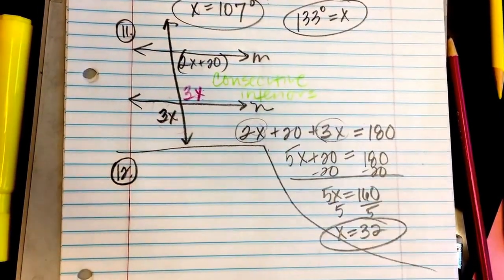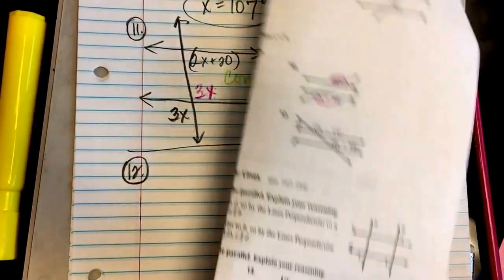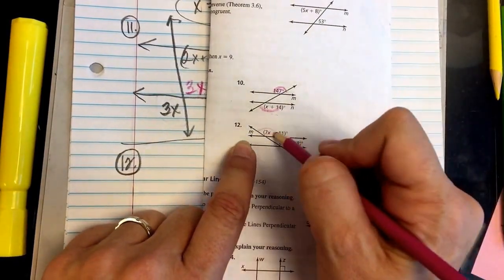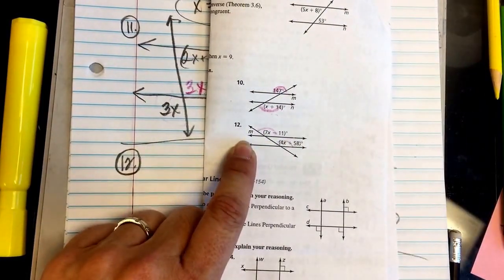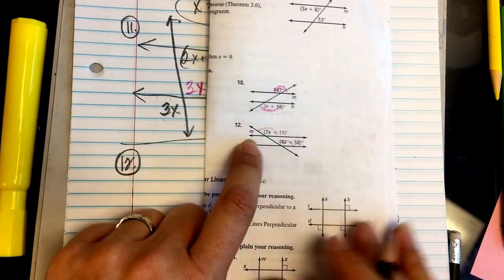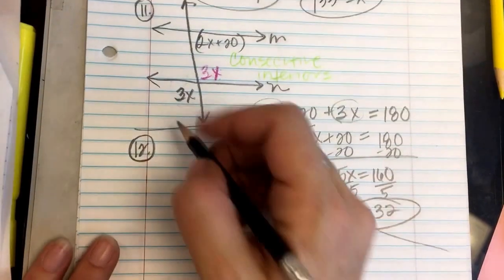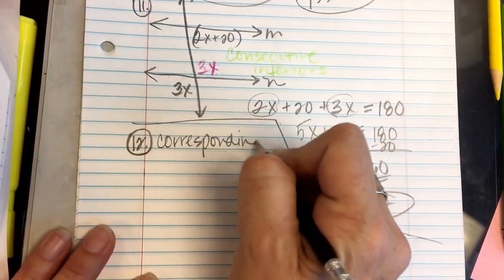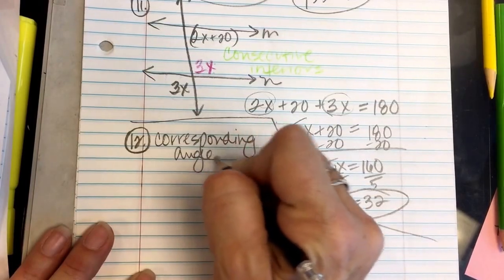Now, number 12. When I look at number 12 in the drawing, these two angles are sitting in corresponding spots. So what I'm going to do is set them equal to each other. Corresponding angles are congruent. I'm going to write down here that these were corresponding, and corresponding angles are always congruent.